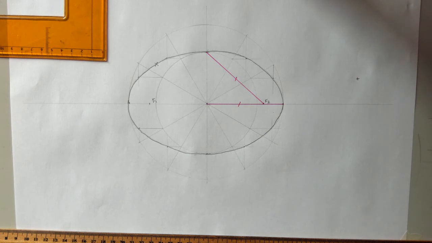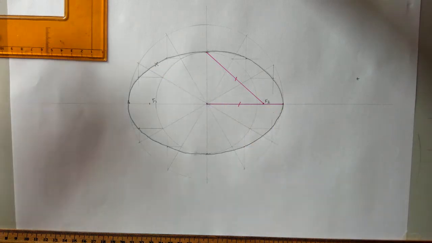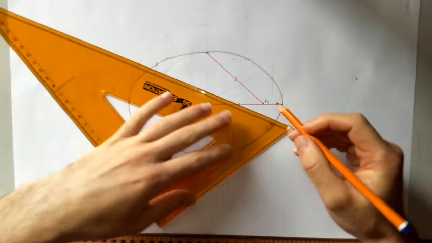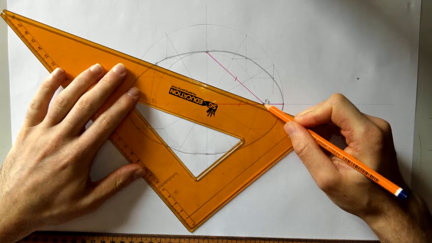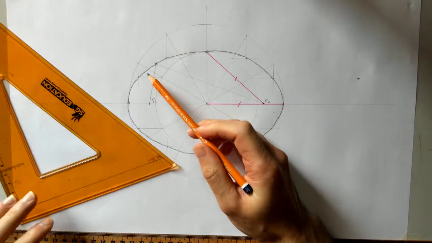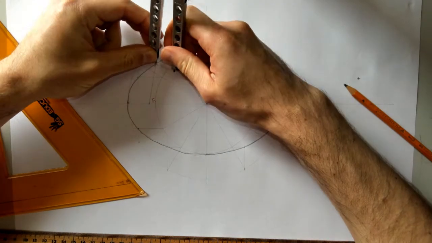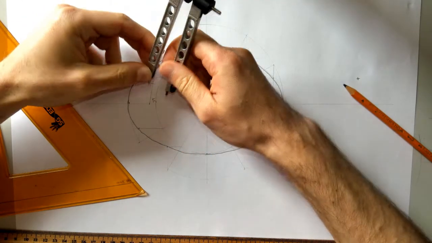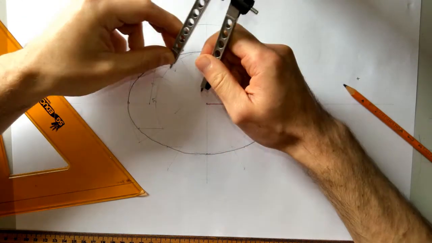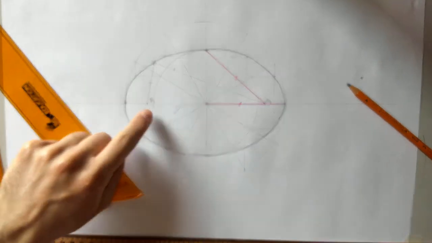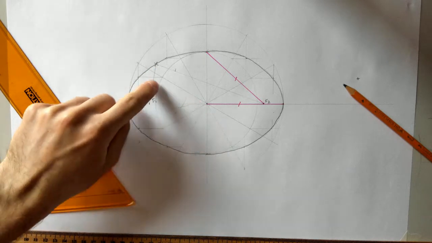What you need to do is, for a tangent to a point on a curve, you connect your point to your focal points, and you have an angle in between. When you bisect that angle, taking a random distance in your compass, swinging there and there, and you can stretch your compass out and swing a distance from there and there.